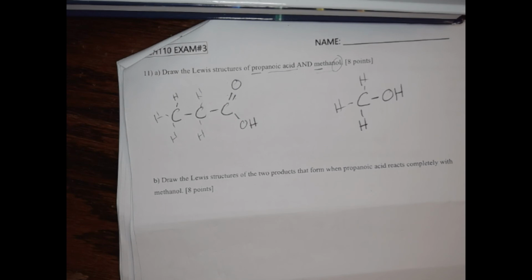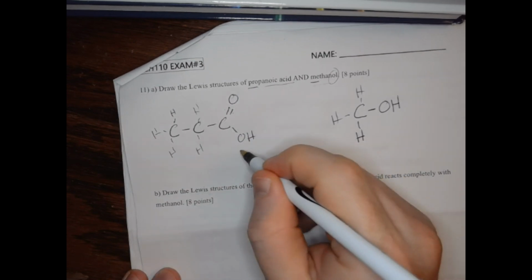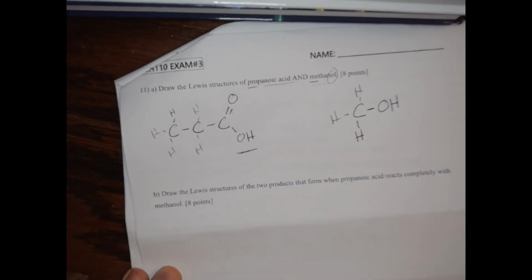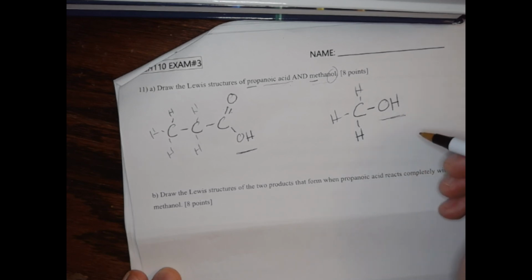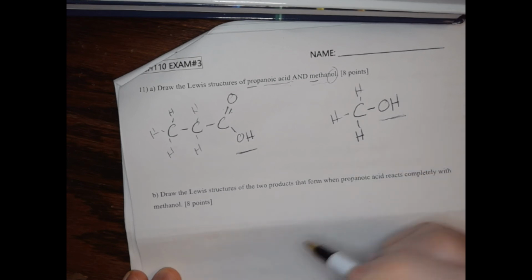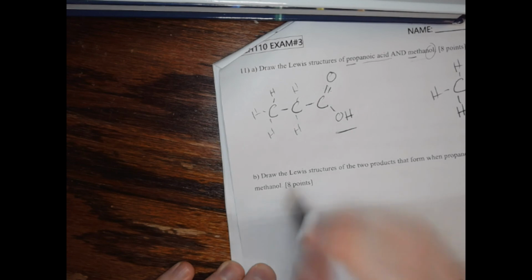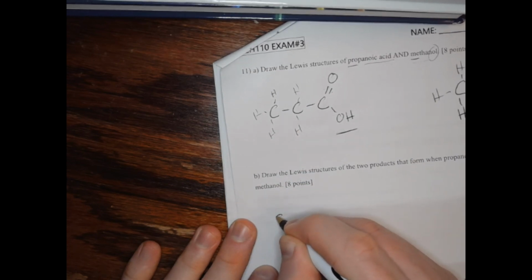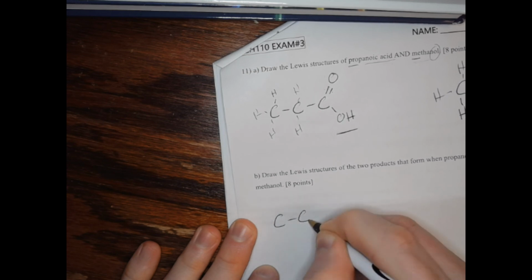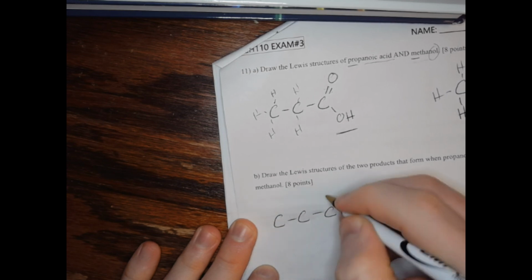So this is a special reaction that you've got to remember, where the OH on this molecule and the OH on this molecule are going to link together and create an oxygen inside the middle of a carbon chain. Over here, I'm going to start by drawing the propanoic acid version. So carbon, carbon, carbon.